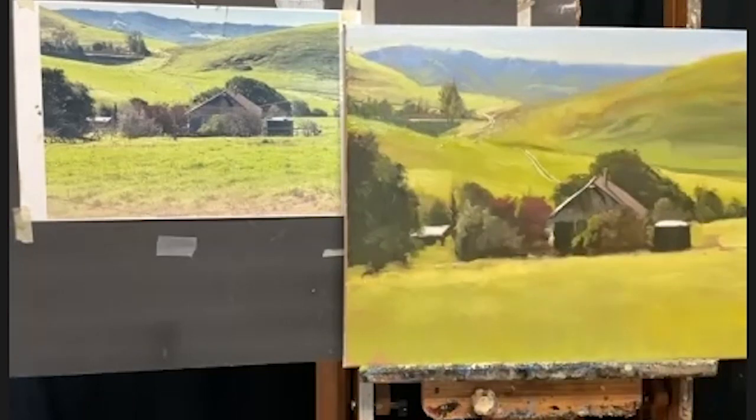So the first thing I'm going to do is there's a tree, a little scrub tree, right off to the side of this. It's right here. That's exactly the kind of edge I wanted. That looks like a scrub tree.